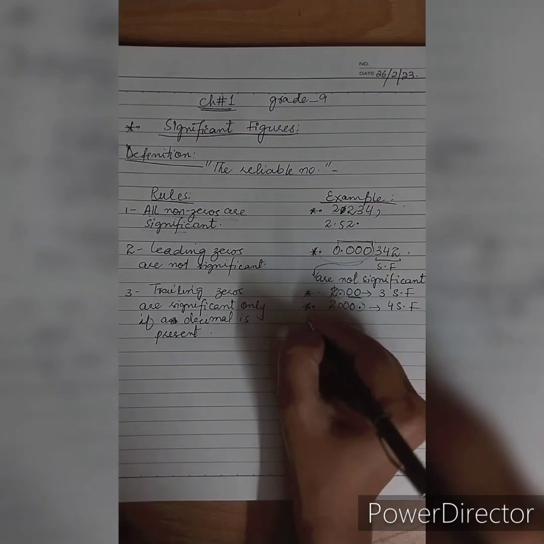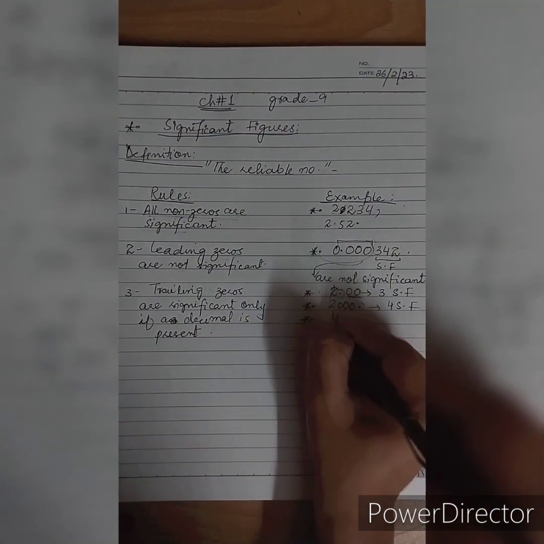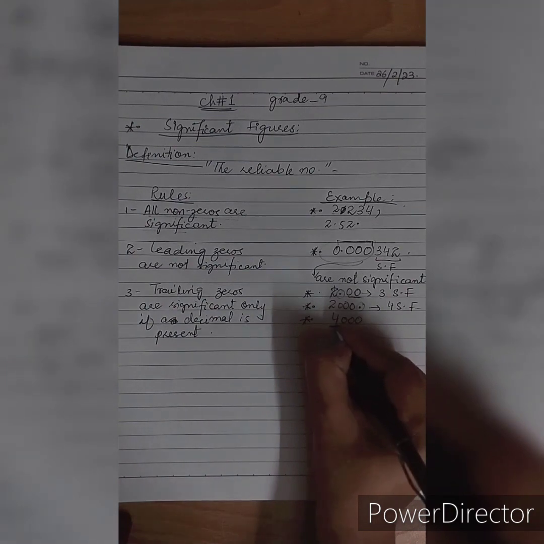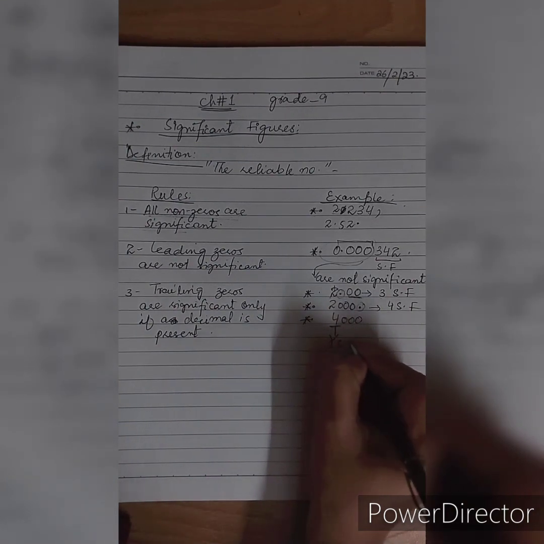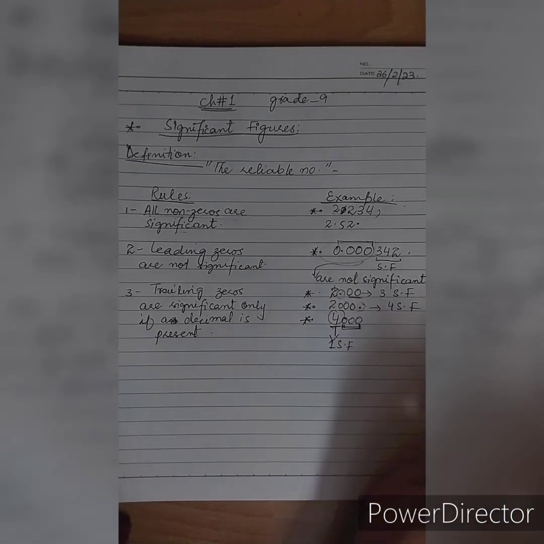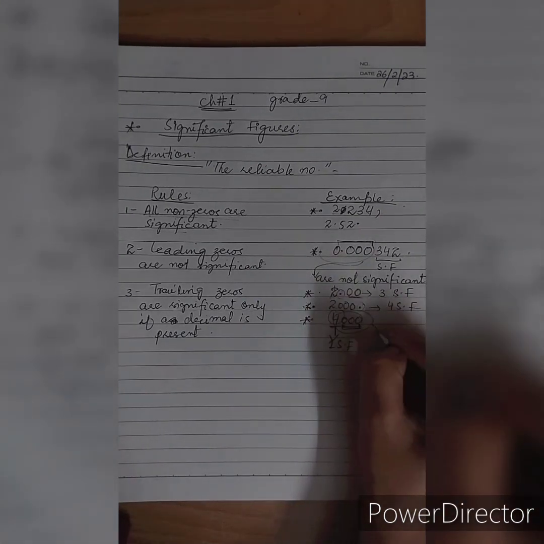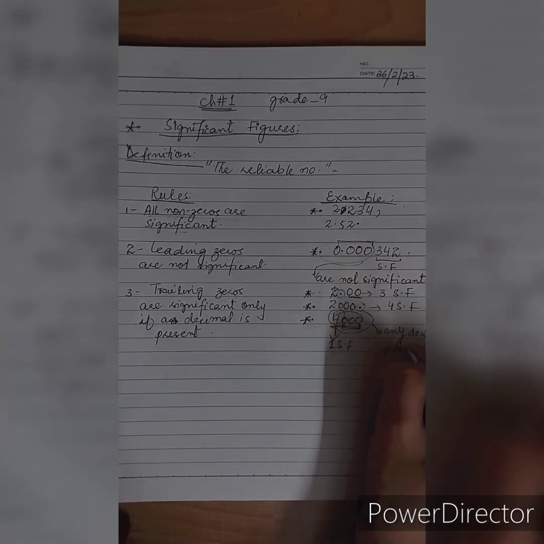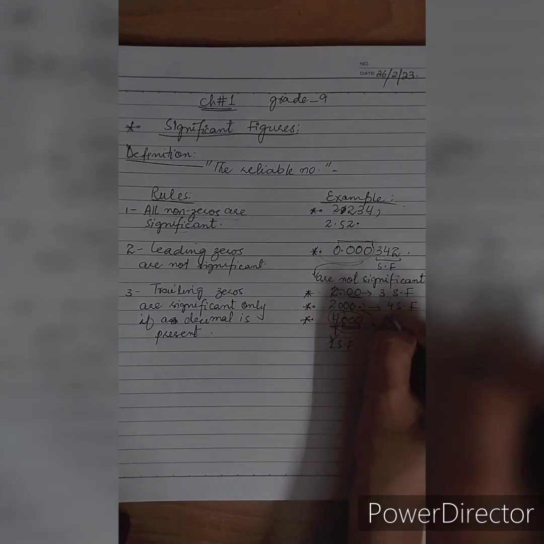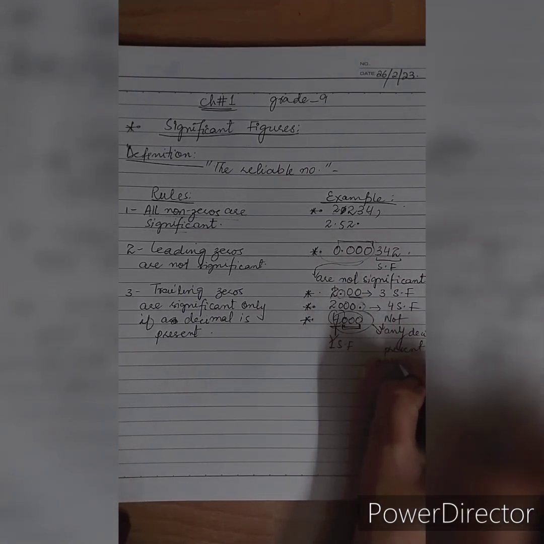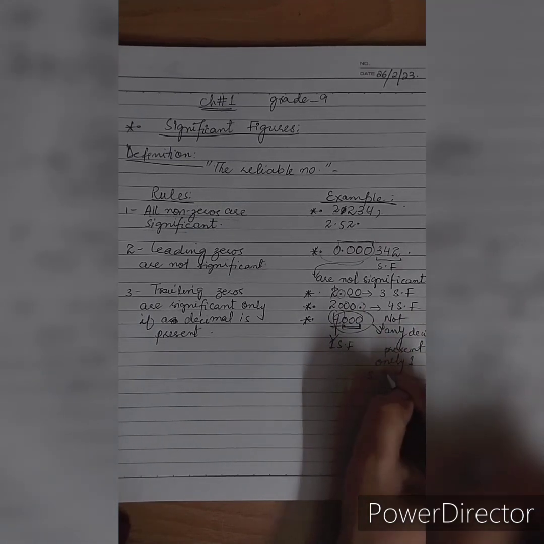If there is a number like 4000, here only one significant figure is present, and that significant figure is 4, because these zeros are definitely trailing, but there is no decimal present.